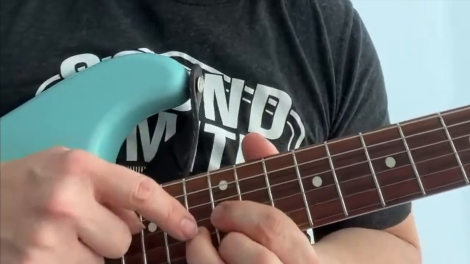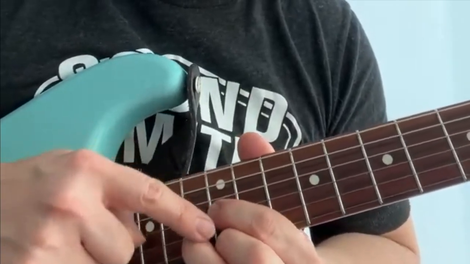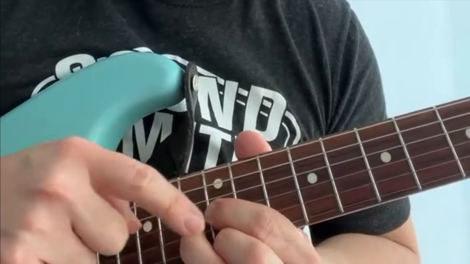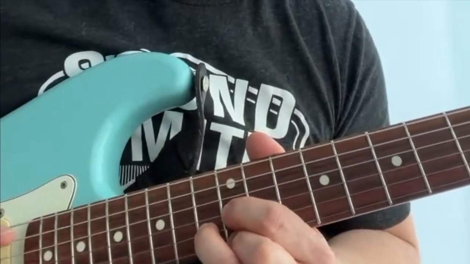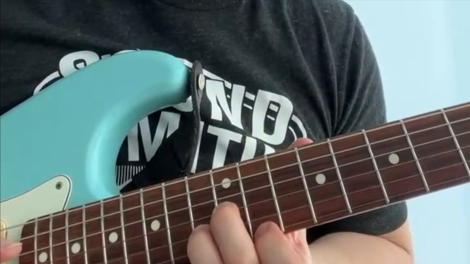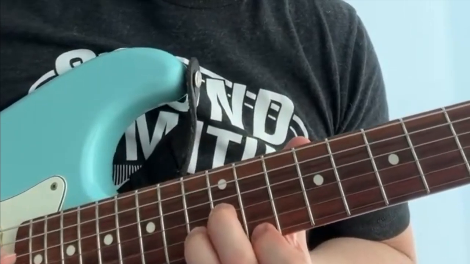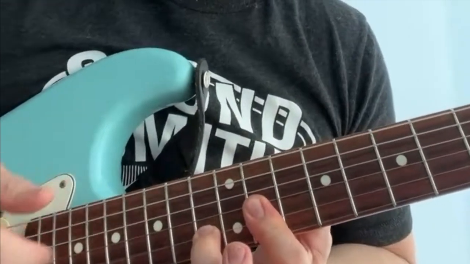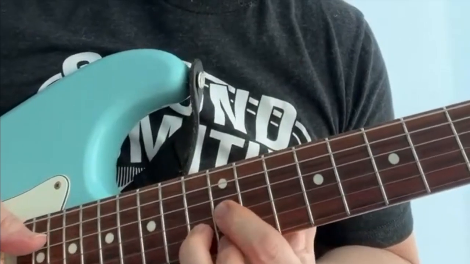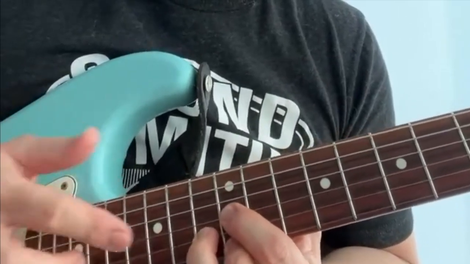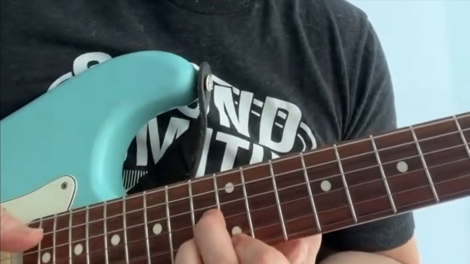This is now the second inversion. We have the G, C, E, so that's the 5th, the root, and the 3rd on top. Make it minor by flattening the 3rd. Make it diminished by flattening the 5th. I'm doing a little half bar here, back to major. Now to make it augmented, from the major, you sharp the 5th.